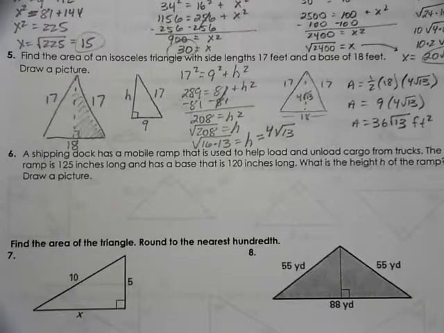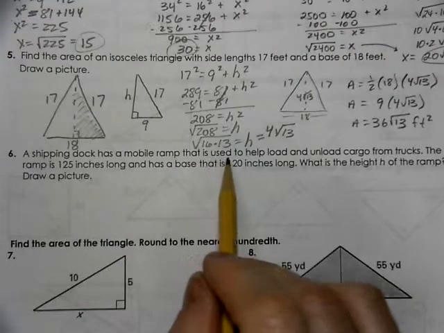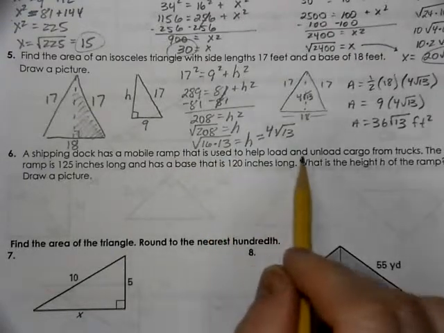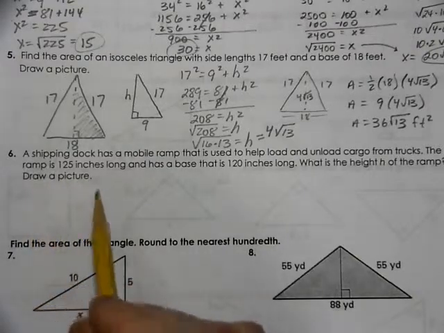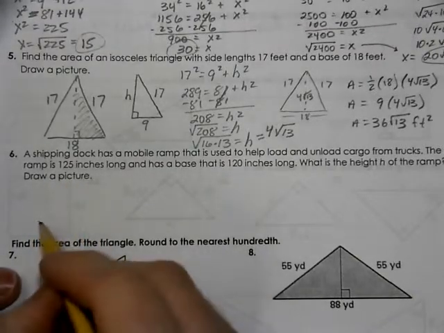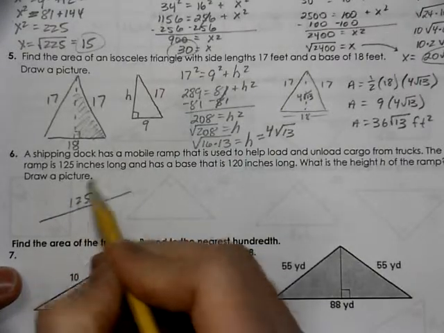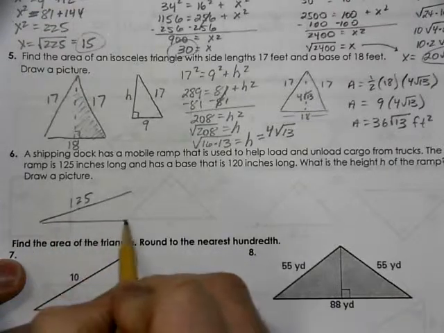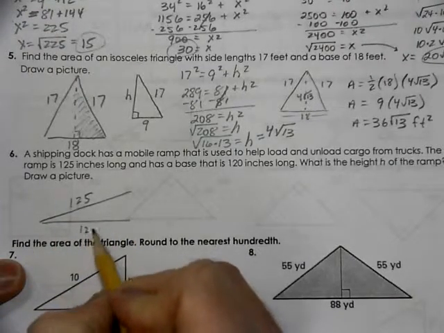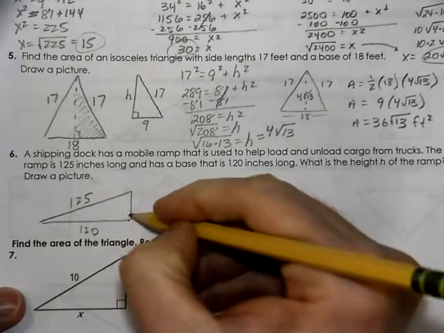A shipping dock has a mobile ramp that is used to help load and unload cargo from the trucks. The ramp is 125 inches long and has a base that's 120 inches long. What is the height of the ramp?